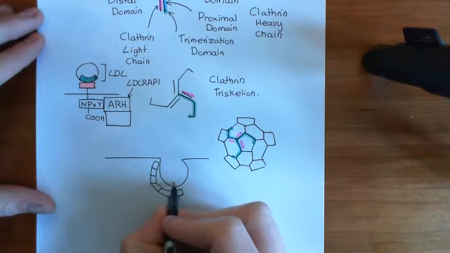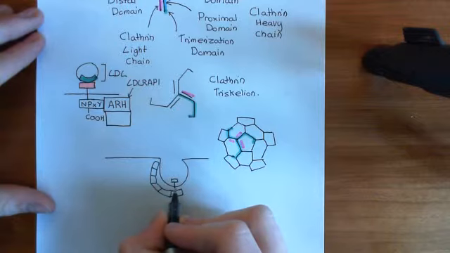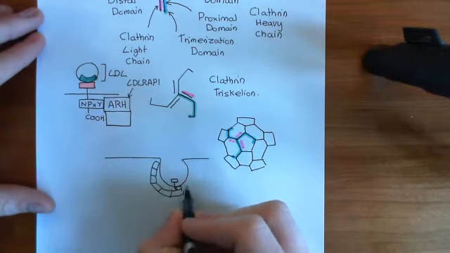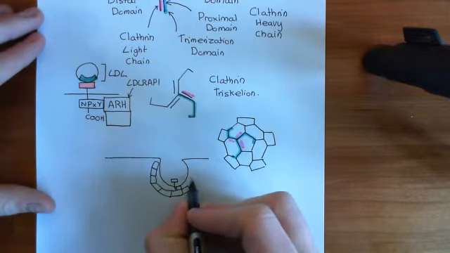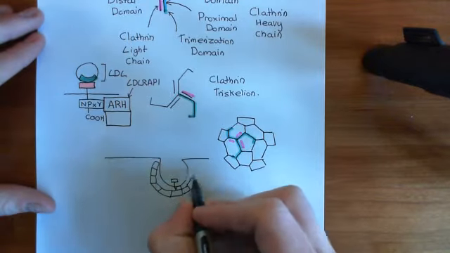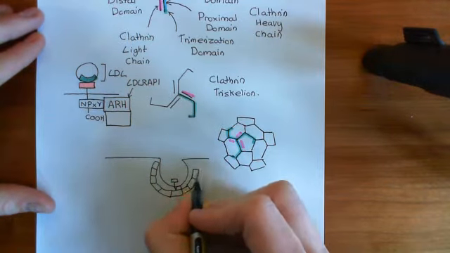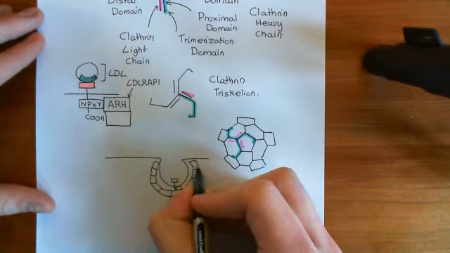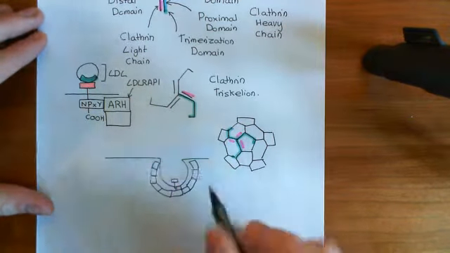Okay, so let's show that down here. So it's going to pull the membrane inwards as it's forming this, because it's attached down here. I'll expand that picture out a bit more in a moment. These blobs are just meant to represent the clathrin molecules assembling into a buckyball, basically.